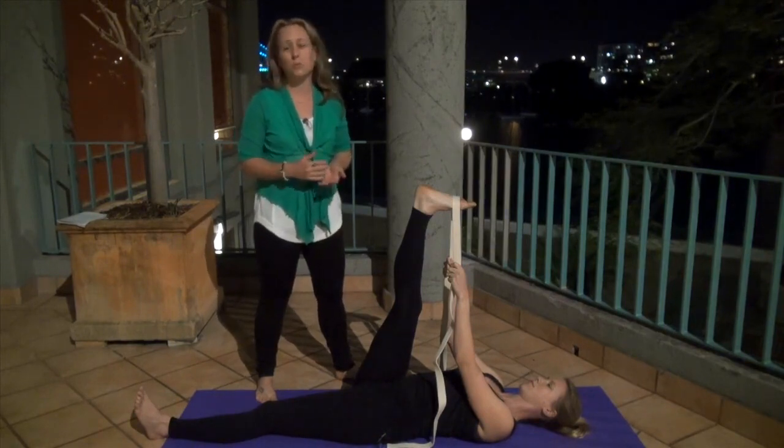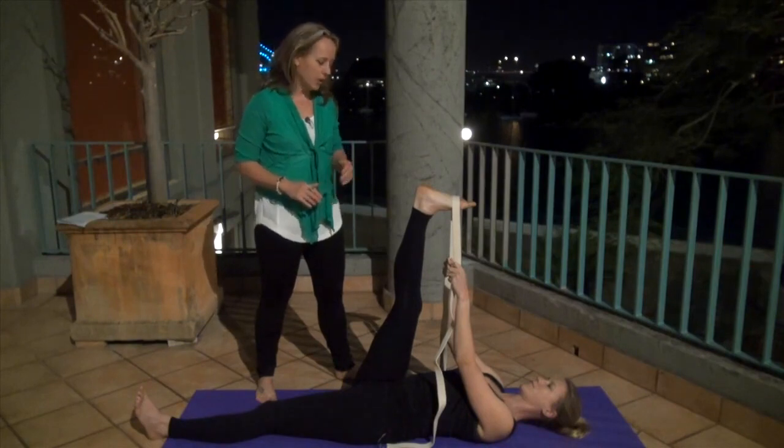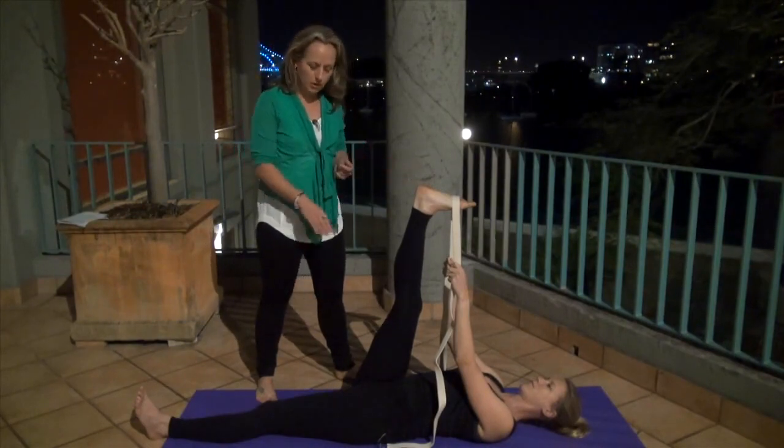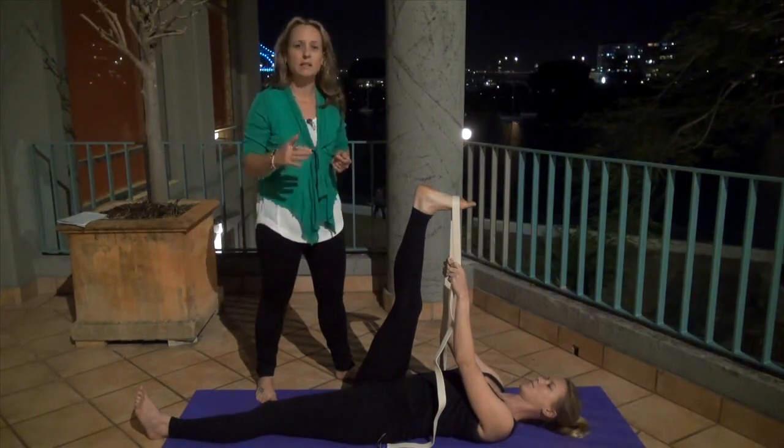Now there are plenty of yoga postures that you can choose from, but the ones I like if you've got a bit of a sore back are nice restful supine postures with a strap. So if you start with a strap around your foot, if you keep your opposite leg straight, it will actually encourage that small lumbar lordosis to maintain itself.